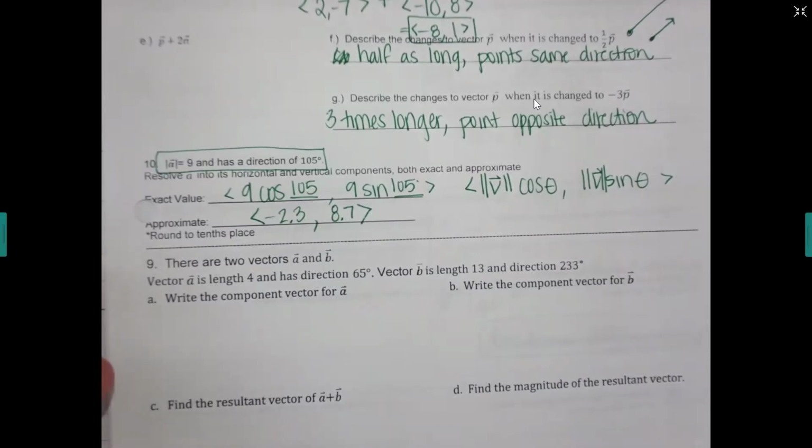All right. Good on that? All right, last question we're doing together. Turn the page.